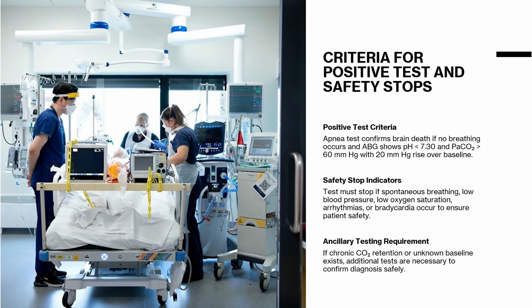The test must be terminated immediately if spontaneous respirations occur, systolic blood pressure or mean arterial pressure drops below thresholds, SpO2 falls below 85%, significant arrhythmias develop, or bradycardia below 60 beats a minute occurs in infants. These criteria protect patient safety and ensure the integrity of the testing process.